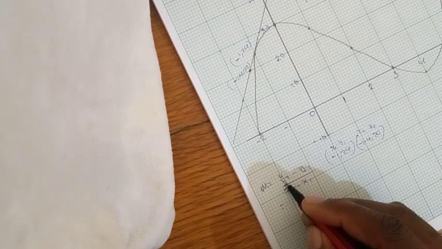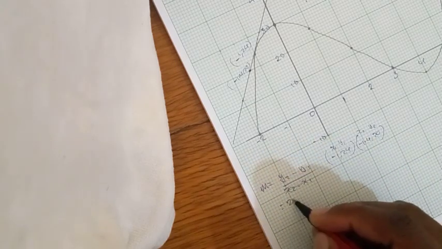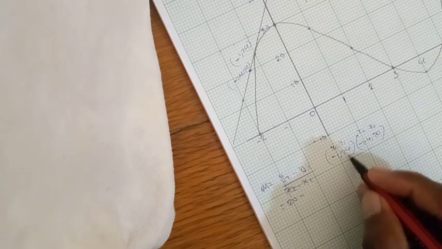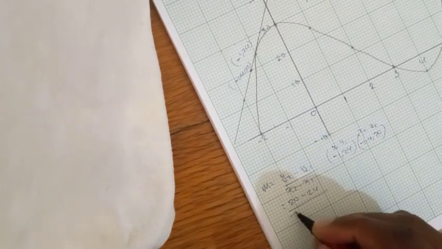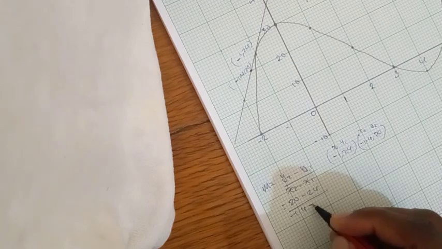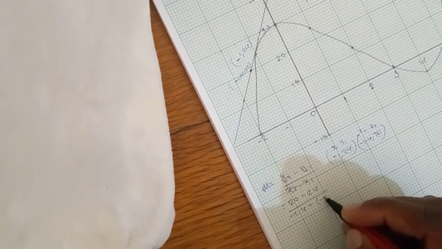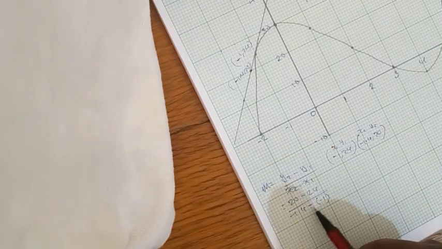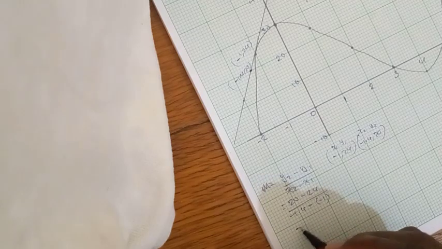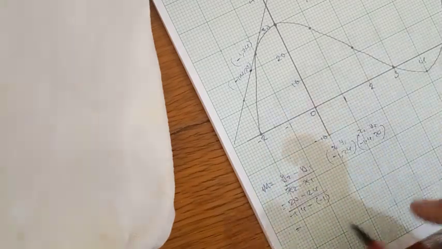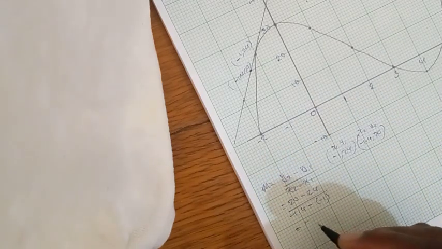What is my y2? y2 is 20, so it will be 20 minus y1, which is 24, over x2, which is negative 1.4, minus my x1, which is negative 1. So don't make mistakes here. There is a negative minus a negative 1, so this should be in brackets in order for you to differentiate. Okay, so what is 20 minus 24? This will be negative 4.